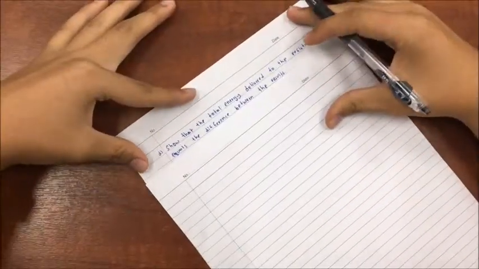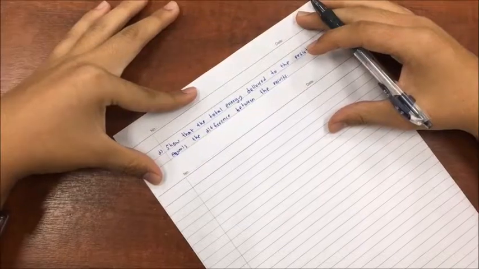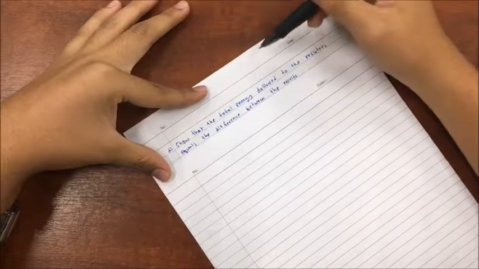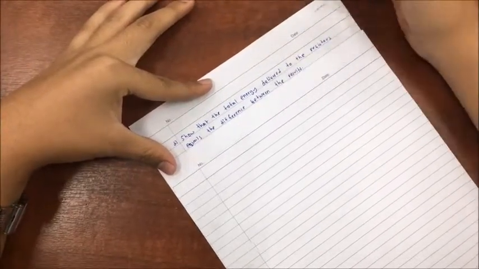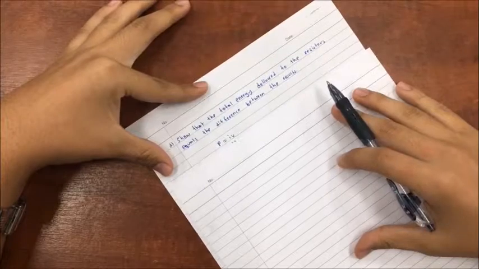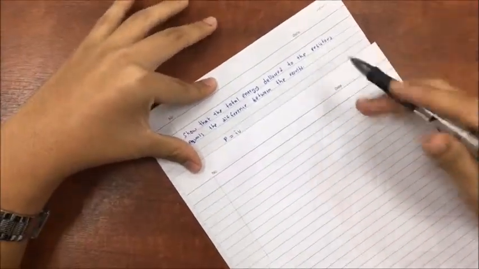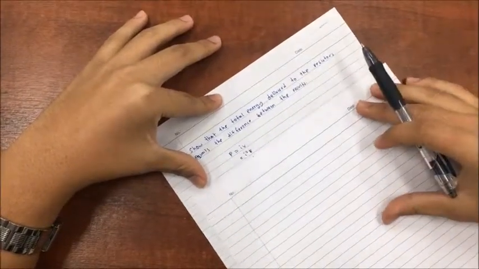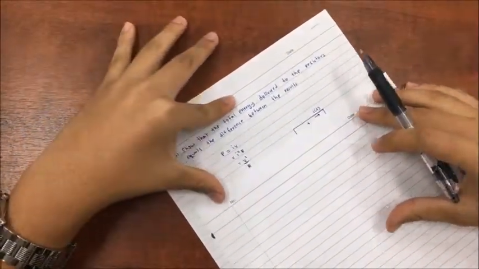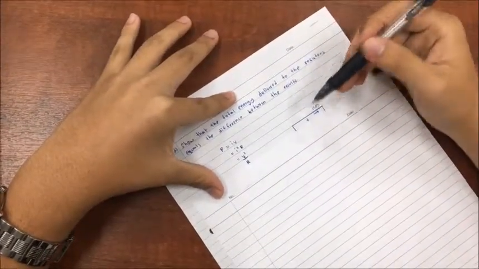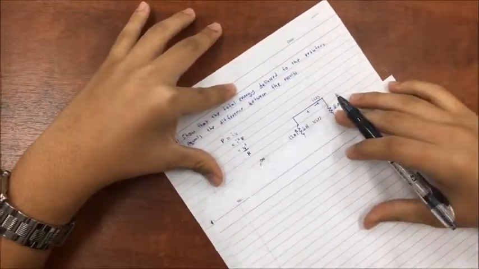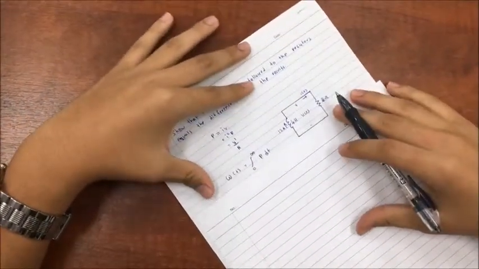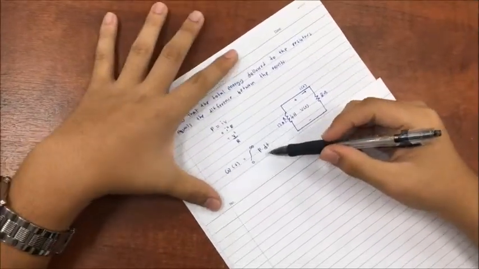So now I want to explain the last question. Show that the total energy delivered to the resistor equals the difference between the results. So we need to find the total energy. First, we need to know the power. For the power equation, the normal equation is P equals IV, and we can also get I squared R and V squared over R. It depends on what you are going to use. To find the total energy, we need to integrate the power with this equation.